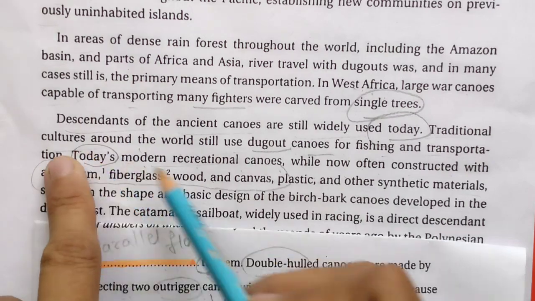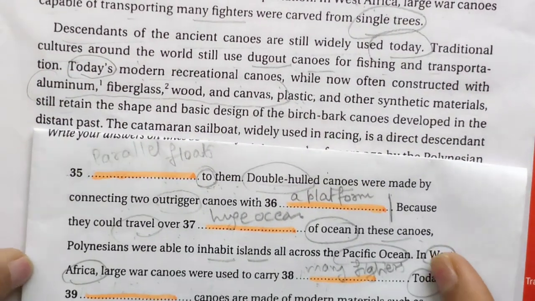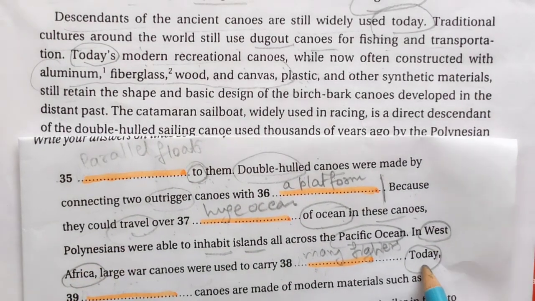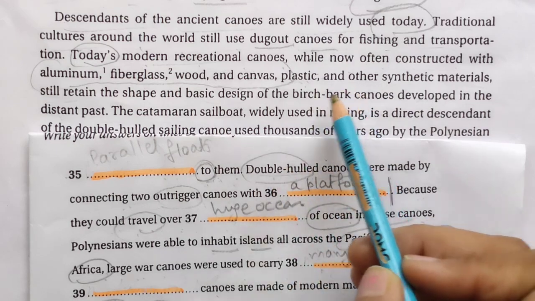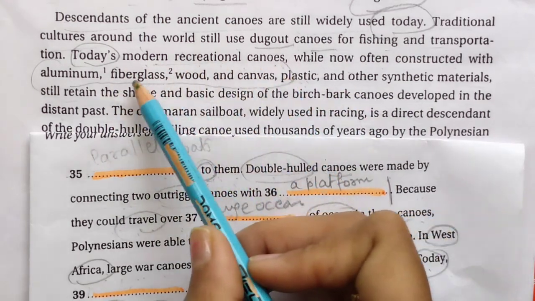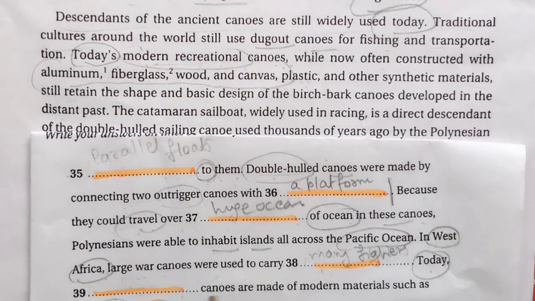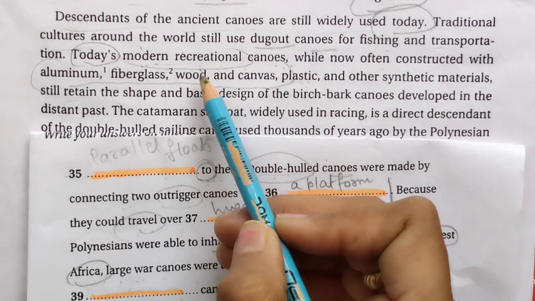From here to here, this is the location, we will find the answer. Today dash canoes were made of modern materials. Today modern recreational canoes. See, these two words are missing, otherwise everything is there. Today blank canoes. It means modern recreational will come.